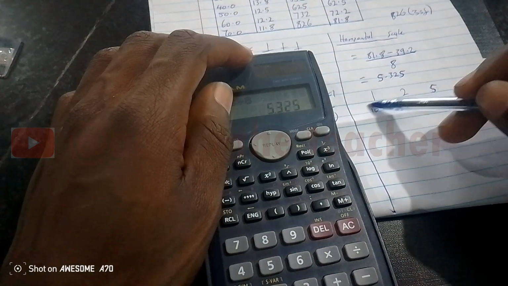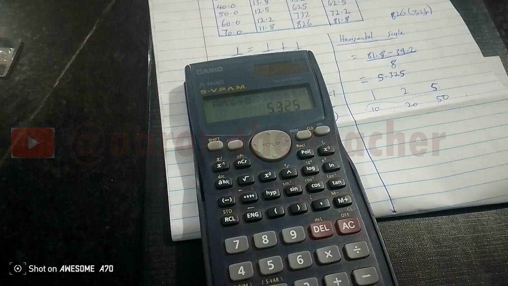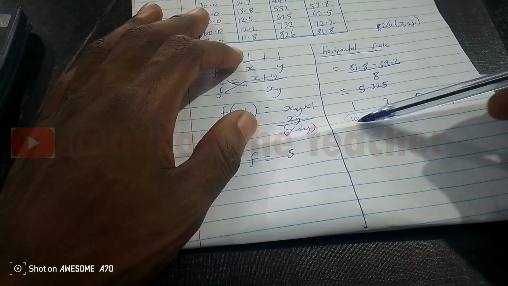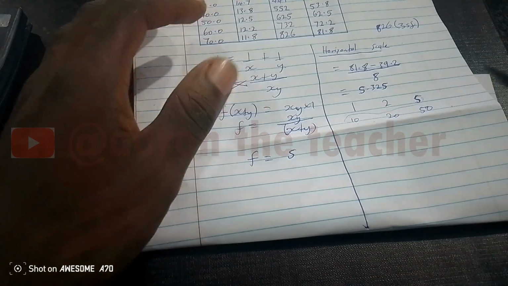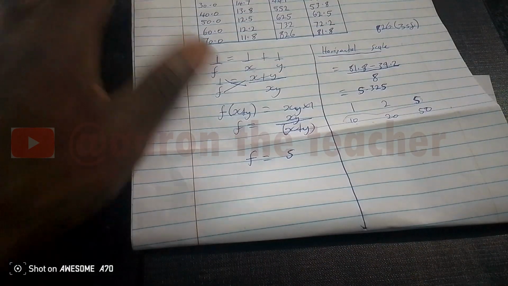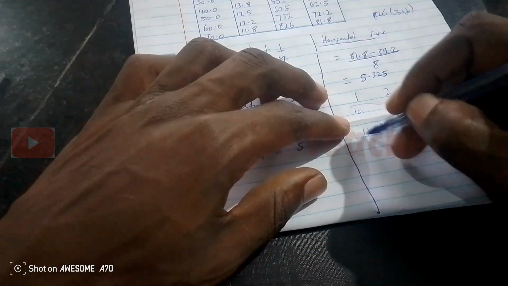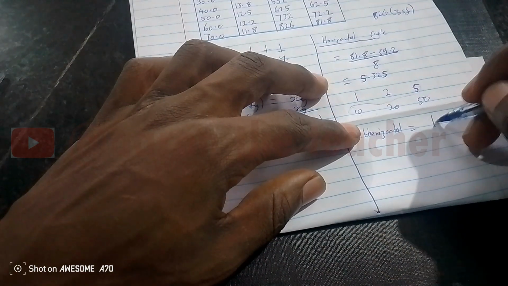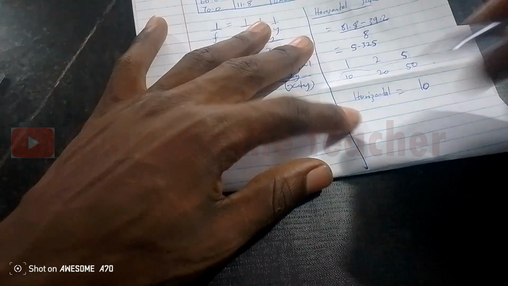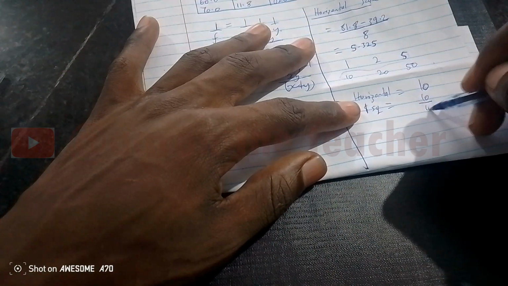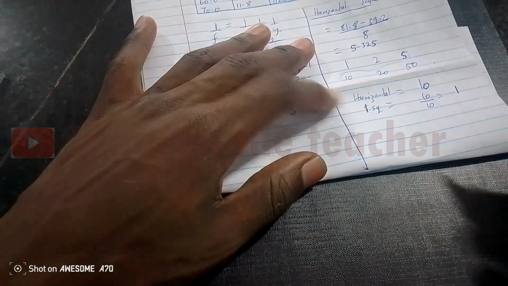It is lying between this range. Now what am I going to get? I will take a 10 to represent my scale on the horizontal, meaning my horizontal scale will be equals to 10, whereby one small square will be equivalent to 10 divided by 10, giving us 1.